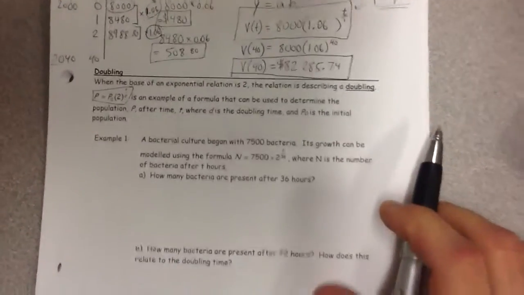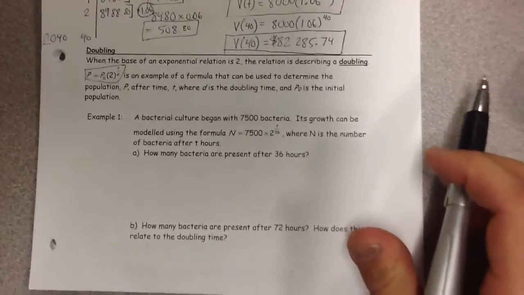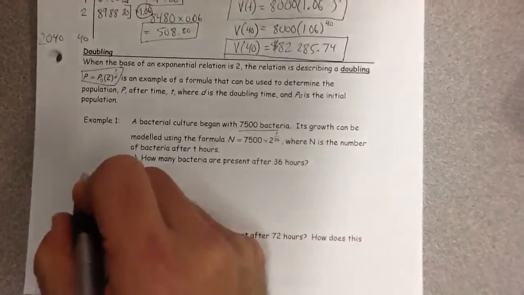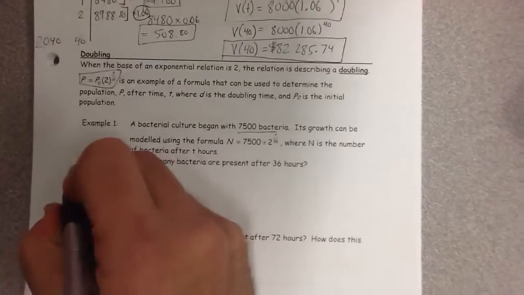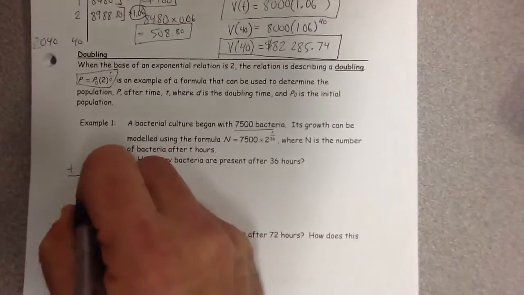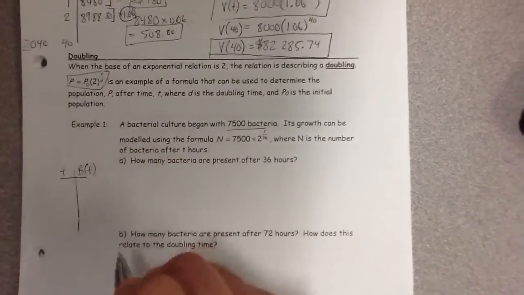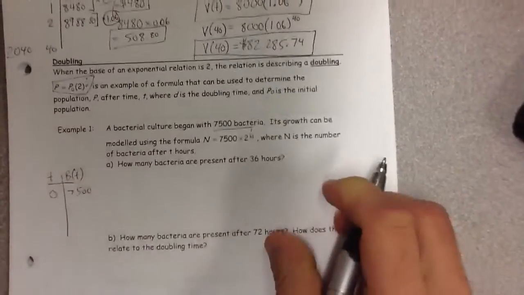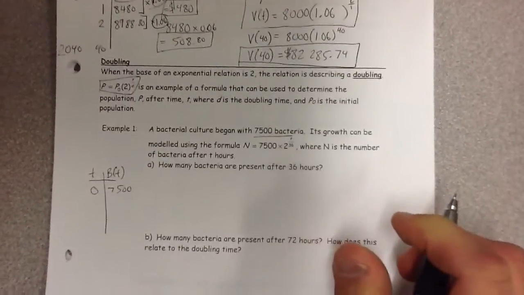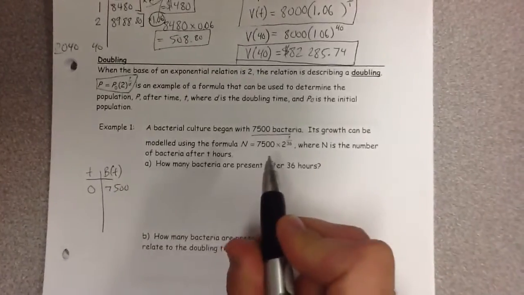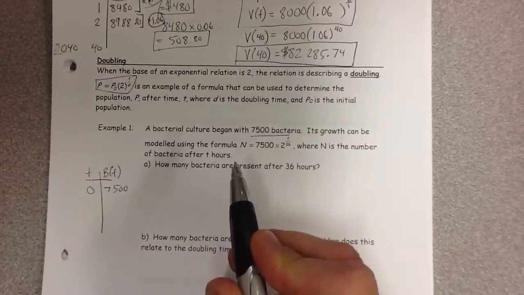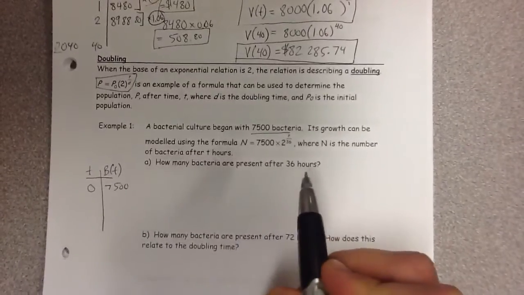So let's take a look at this. Example 1 says a bacterial culture began with 7,500 bacteria. So that's the beginning. Okay? So the amount of bacteria and time. So maybe I have b for bacteria and time. At time 0, you have 7,500 bacteria. Its growth can be modeled using this formula, where n is the number of bacteria after t hours. How many bacteria are present after 36 hours?